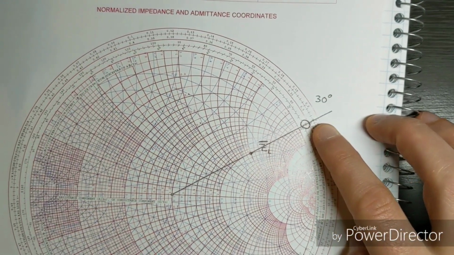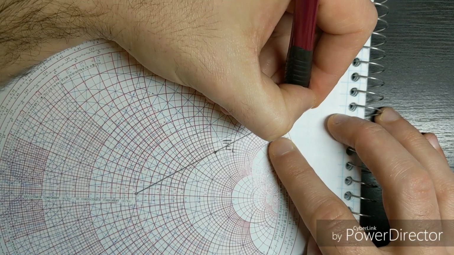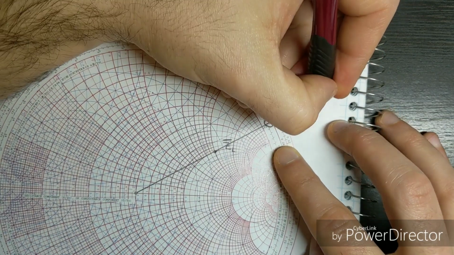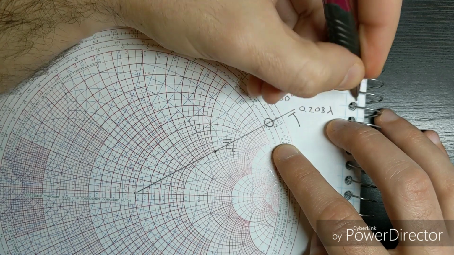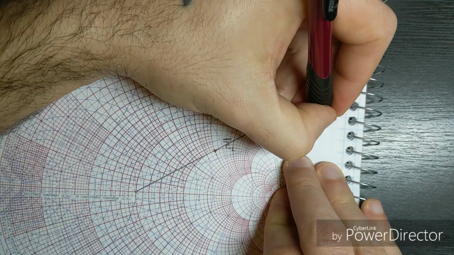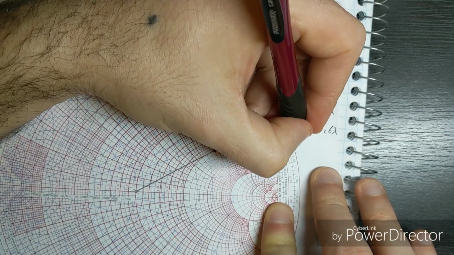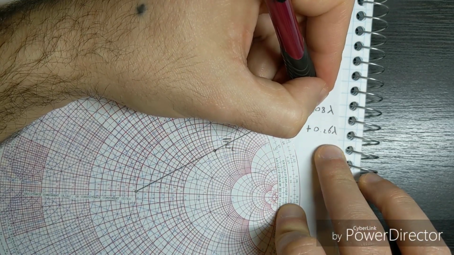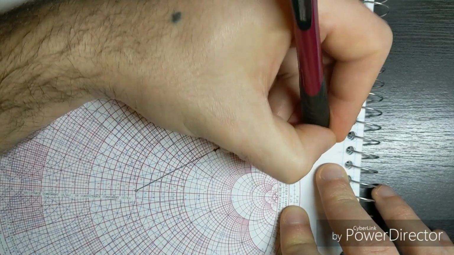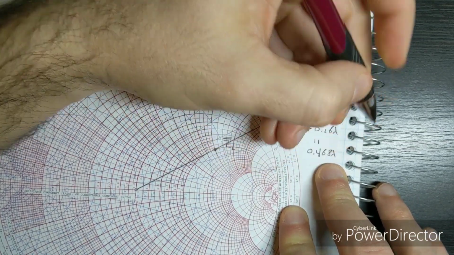Remember, we're going to have wavelengths toward generator. This is the scale that we are using, and the value here, where we start, is 0.208 lambda. Then we add 0.26 lambda, that's the transmission line. So we're going to end up at 0.468 lambda.